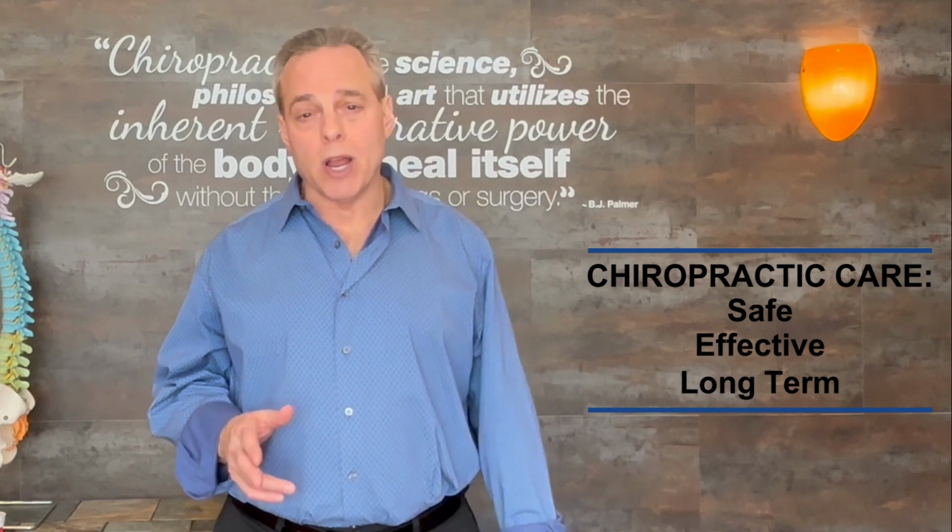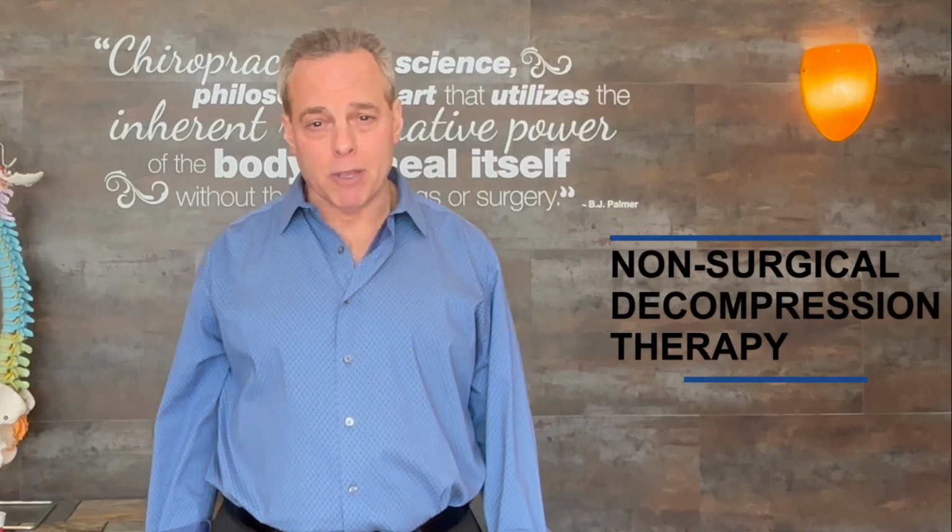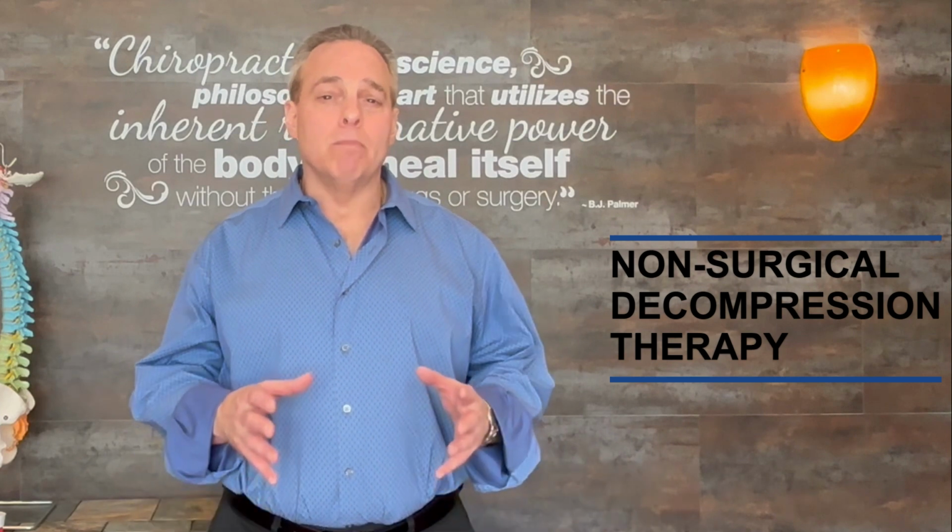And then there's chiropractic care, one of the most overlooked solutions to an L4-L5 disc bulge. Chiropractic care, if done properly, is safe, effective, and can offer a long-term solution to an L4-L5 disc bulge without the use of drugs or surgery. There's also non-surgical decompression therapy. This is a machine that will actually open the discs of the spine to help pull the disc back into place. Let me give you an example.